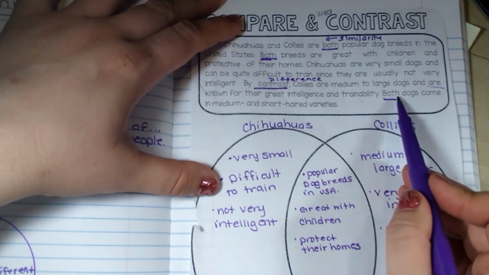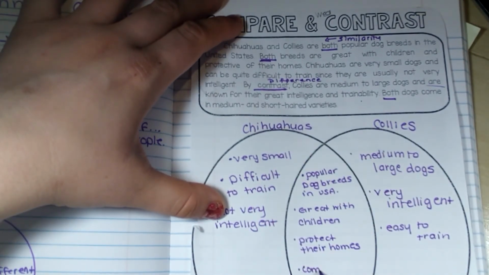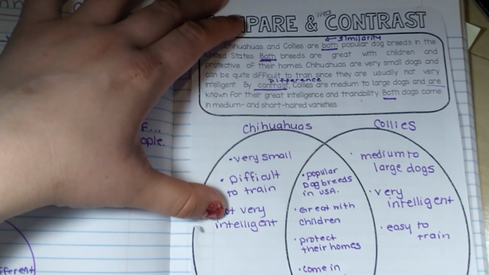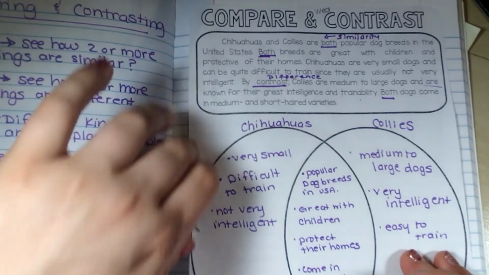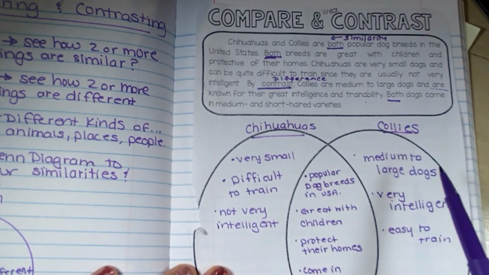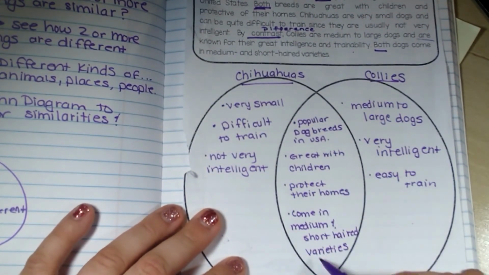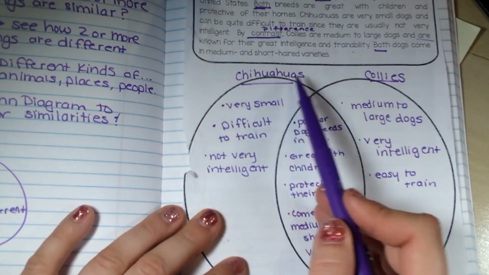And here it says both dogs come in medium and short-haired varieties. So I'm going to put that in the middle. Come in medium and short-haired varieties. Okay, so that is my compare and contrast two topics. So I'm comparing and contrasting. I'll move that up so you can copy that. Compare and contrast two different kinds of dogs.